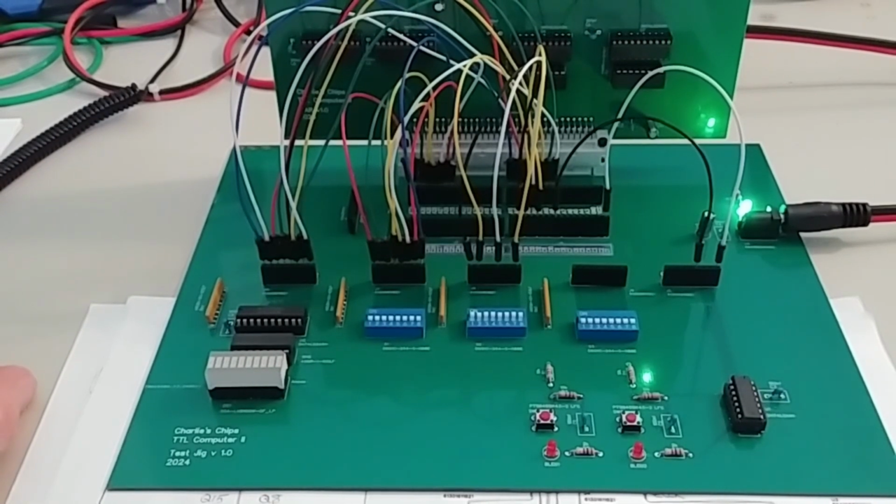TTL Computer II. Today we're going to be taking a look at testing our memory address register card. As you can see, we already have this powered up and the card is plugged into our testing jig. We have our testing jig wired up substantially similar to the same patch pattern that we used for the program counter. Again, I will post the patch cable pattern and the test plan. I'll post those both to the community pages.